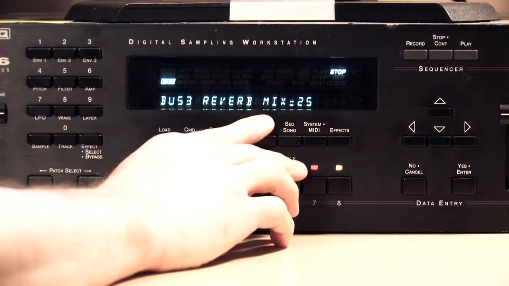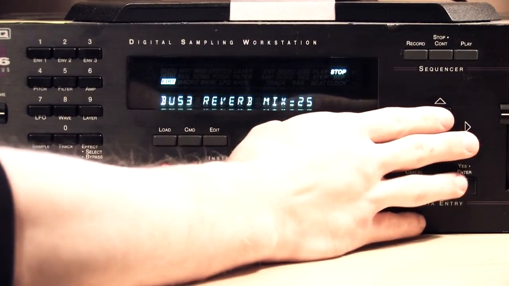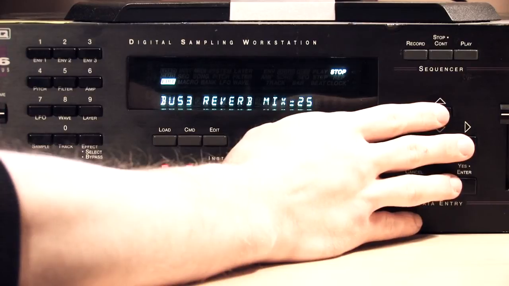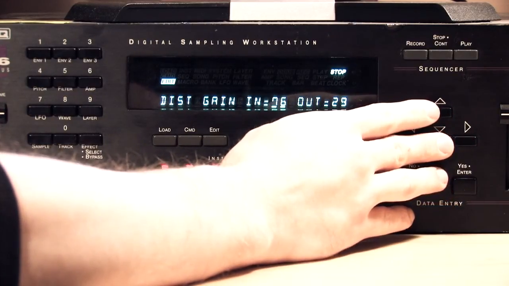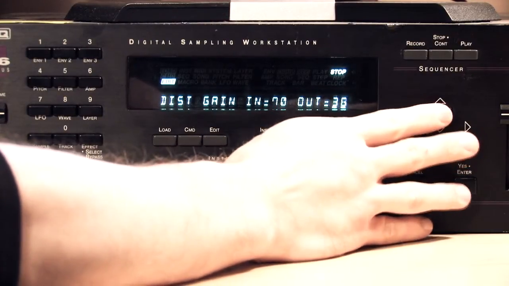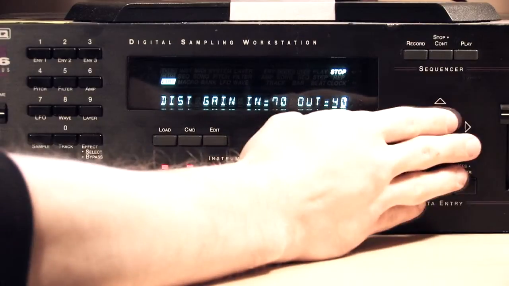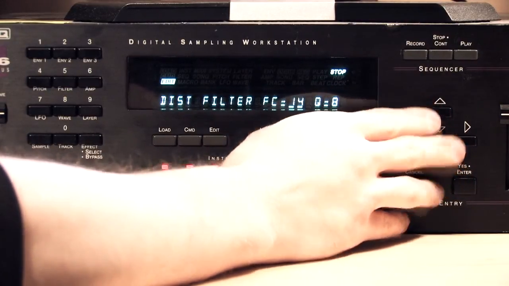Bus 3 reverb mix, 25 is pretty good. It's not obnoxious reverb, and it's not too thinned out either. So we want something a little wet. Distortion gain, I'm going to put that down to 70 and the out to 40. That's a taste issue. When we play back the drums, we might go and alter that some more.